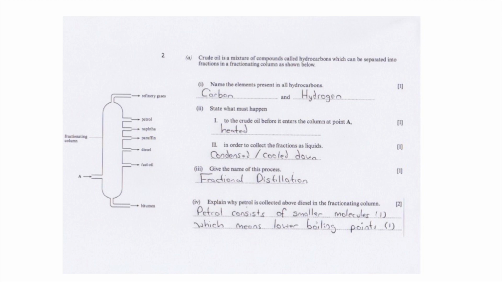So now let's go for the answers to question 2a. So the elements present in all hydrocarbons are carbon and hydrogen. Both are needed for the 1 mark. State what happens to the crude oil before it enters the column at point A. Well, the crude oil needs to be heated. 1 mark for that.